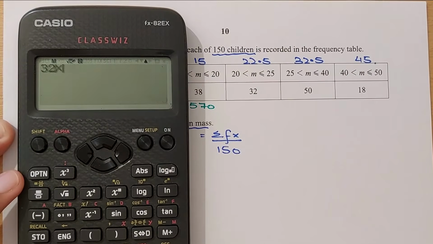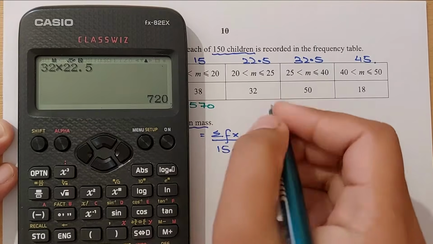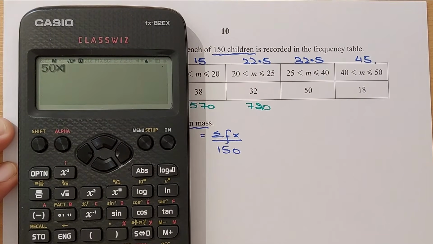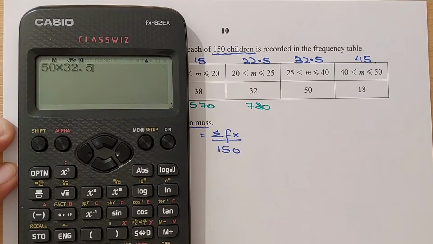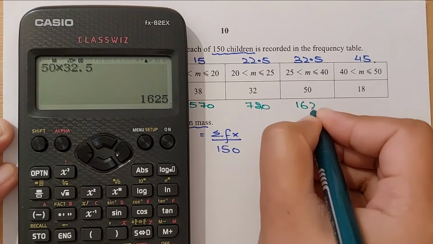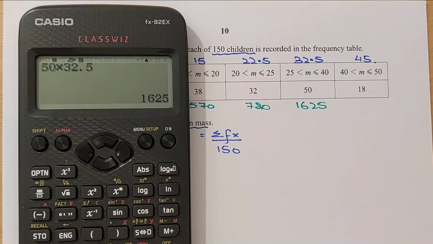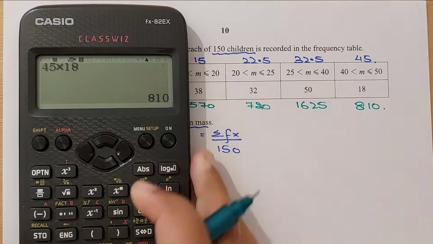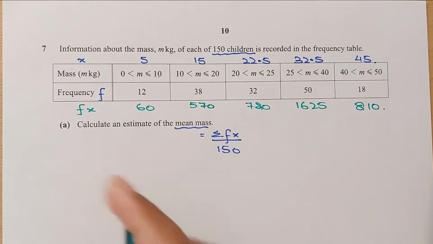32 times 22.5 is 720, and 50 times 32.5 is 1625, and 45 times 18 is 810. Right? So this is fx. Now let me add the fx.